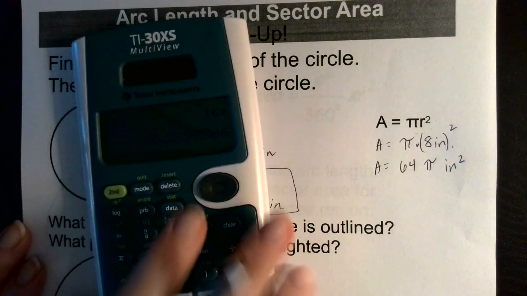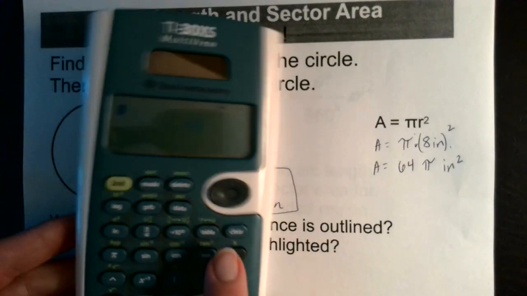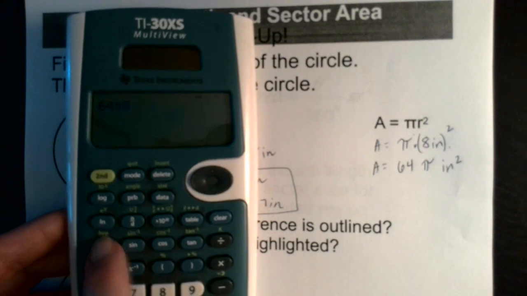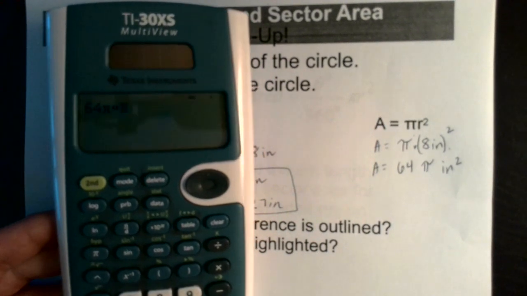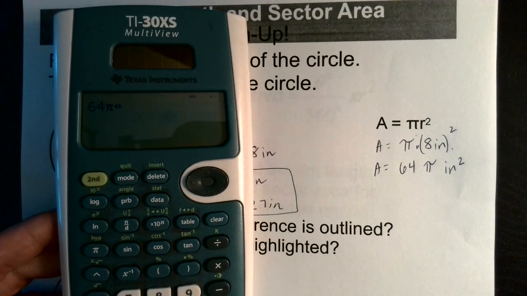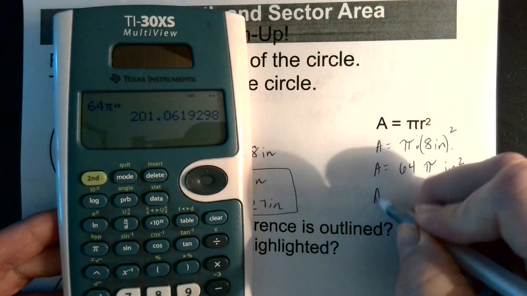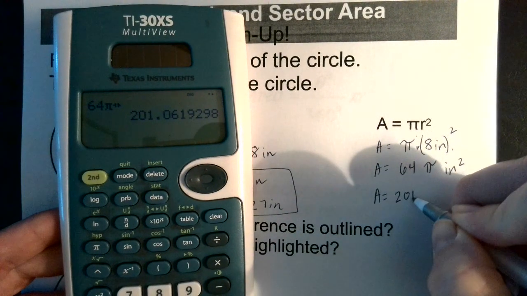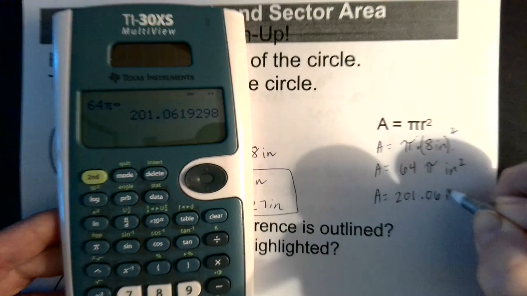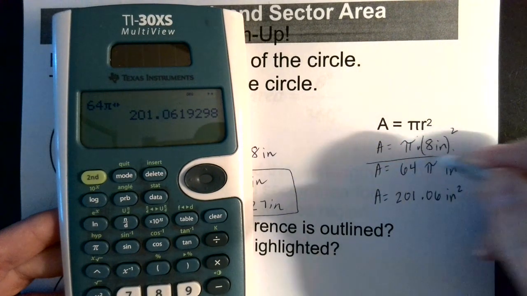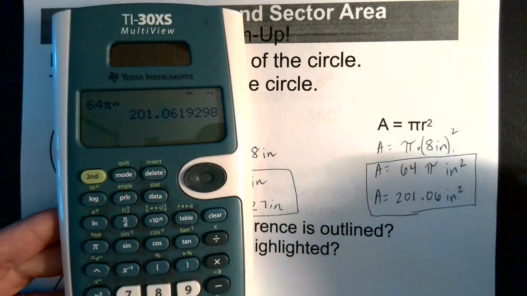And then to find my decimal approximation, I'm going to do 64 pi. I'm going to go ahead and put my little left and right arrow thing, and it'll round it for me. So 201.06 inches squared. So again, either answer is acceptable.